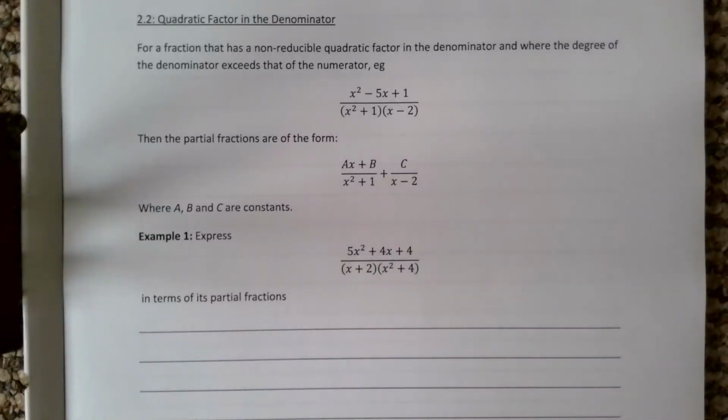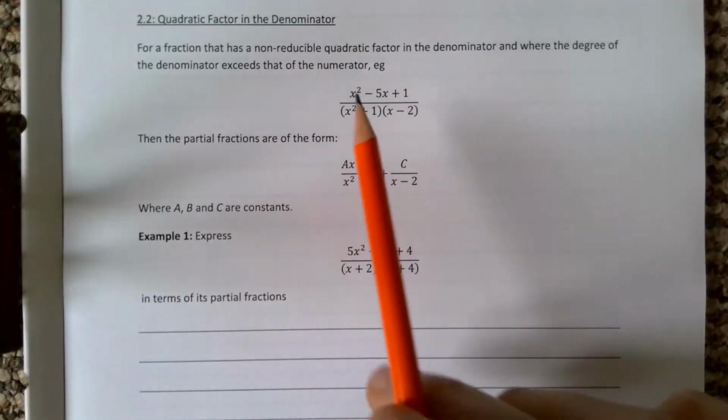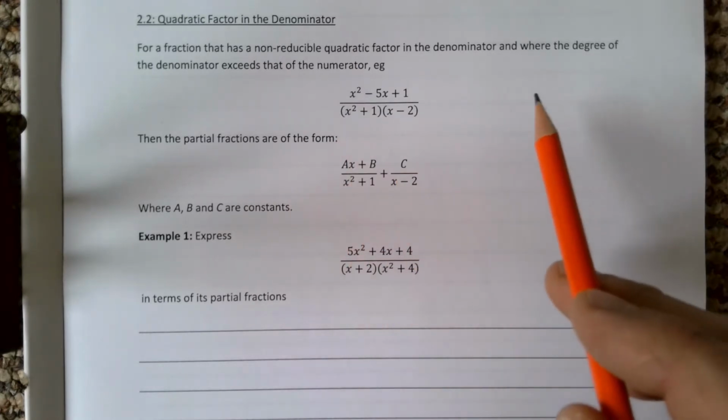This is A2 Further Maths, and it's further partial fractions. You should all be familiar with regular partial fractions from the normal A2 course, but in further maths we need to deal with it whenever there's a quadratic factor in the denominator. Now, there are plenty of times when there's a quadratic factor in the denominator in regular maths, but you can always reduce it down into two factors.